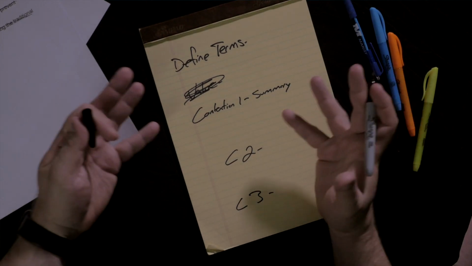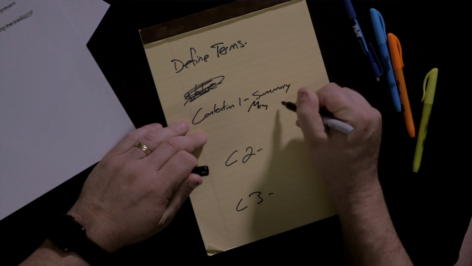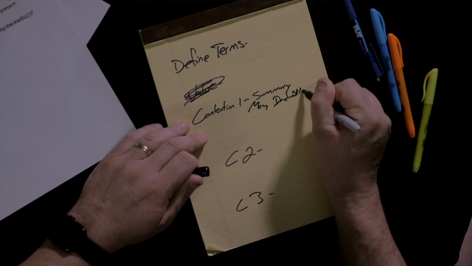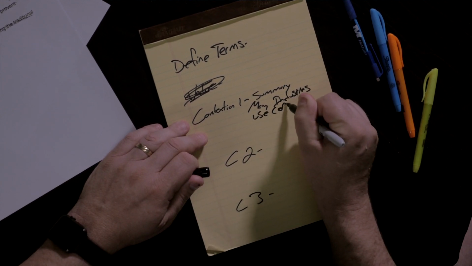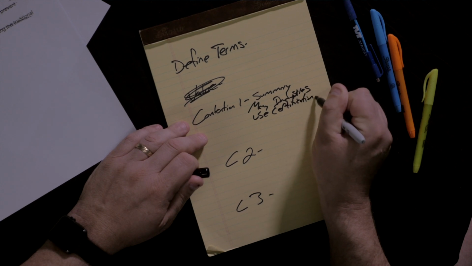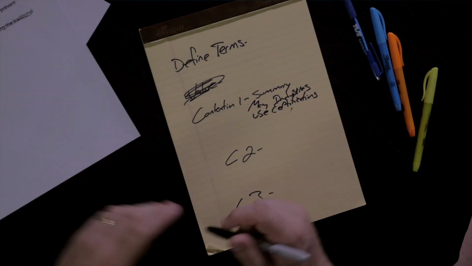So, for instance, your first argument may be many industries use certifications. So, for instance, the IT industry. If you want to work in the IT industry, you don't really need a college education. You need IT certifications that show you have specific skills in the things that the employers are looking for. They don't care if you have a bachelor's degree. They do care if you have your IT certifications. IT jobs pay top dollar, so this might be a good argument. But you're going to summarize it in this tag by saying contention 1, many industries use certifications. Okay, done. That's what you want to lead with in that first contention.